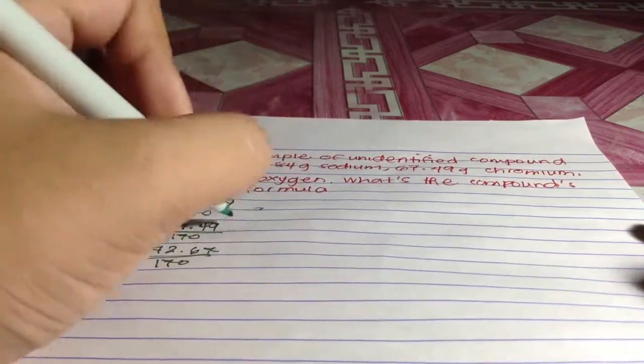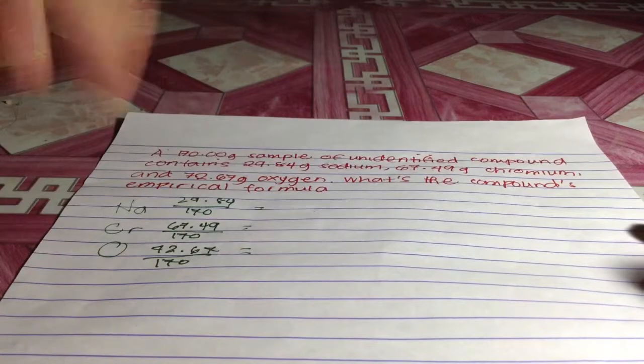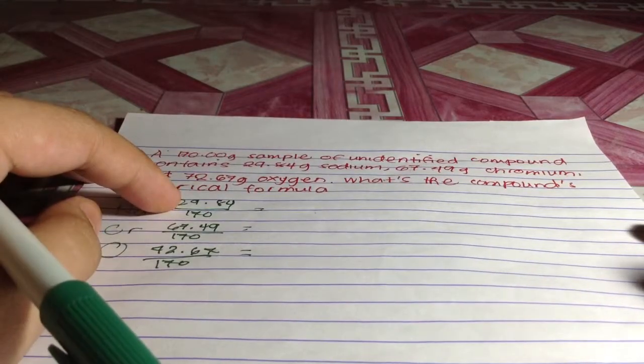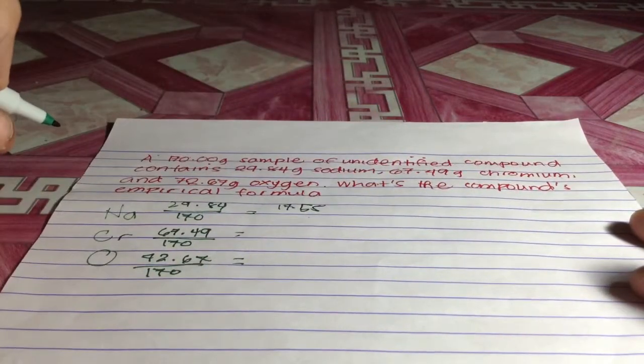Now just put all these units into a calculator and write whatever you get. You are obviously going to get 17.55 for this one, and 39.7, and 42.7.